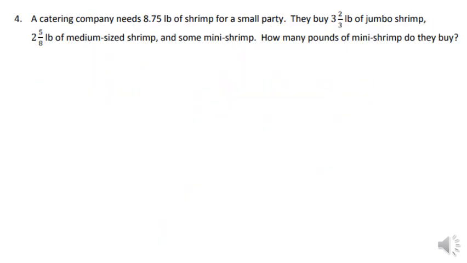Number 4, a catering company needs 8.75 pounds of shrimp for a small party. They buy 3 2/3 pounds of jumbo shrimp, 2 5/8 pounds of medium-sized shrimp and some mini shrimp. How many pounds of mini shrimp do they buy?